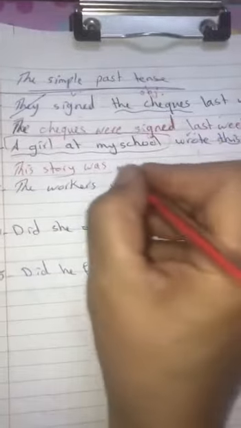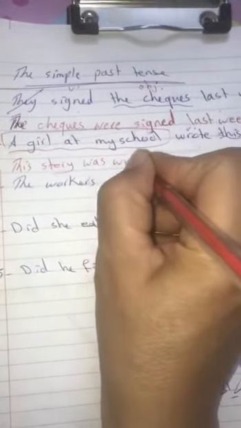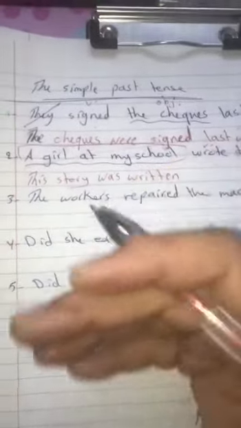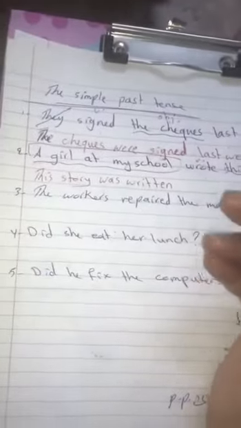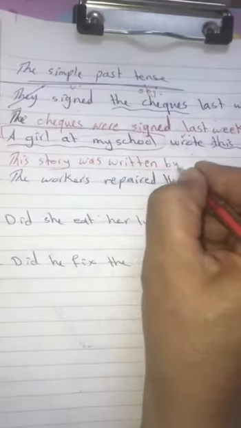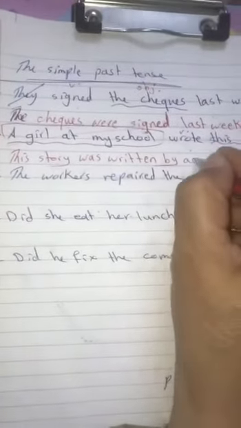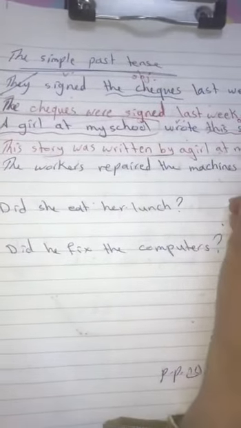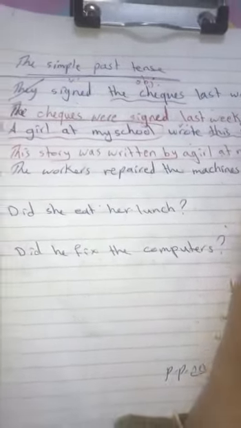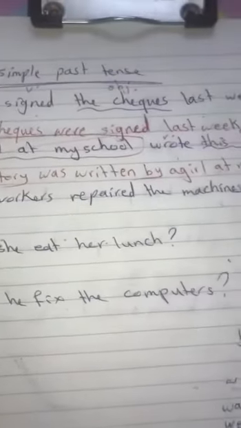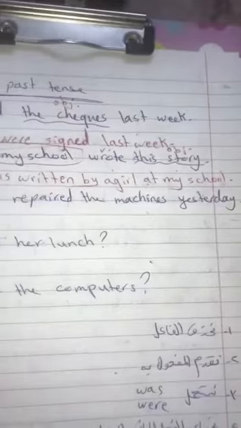And we change wrote into the past participle, so it will be written. So this story was written. If we want to keep the subject, we must write it after by. So by a girl at my school. This story was written by a girl at my school.